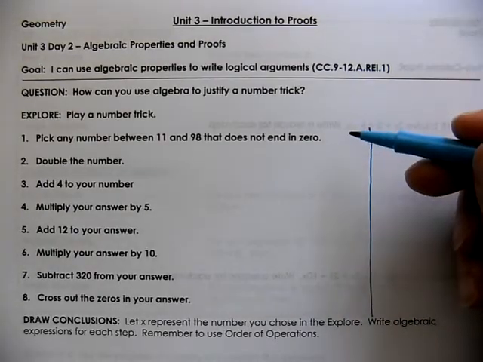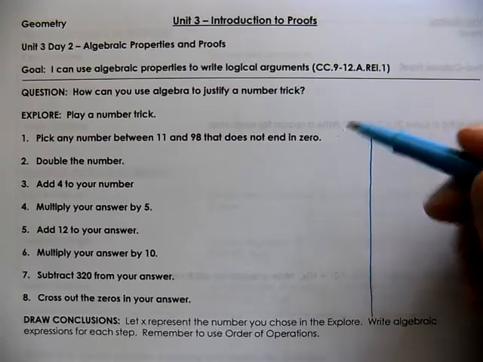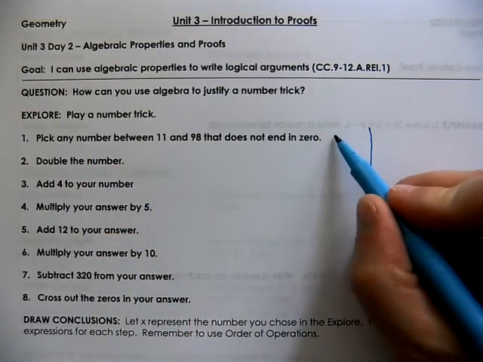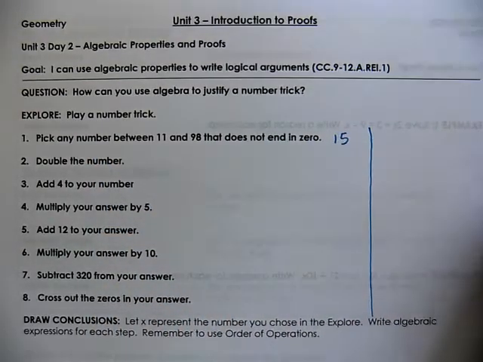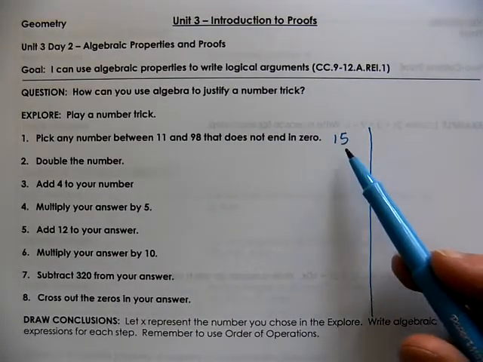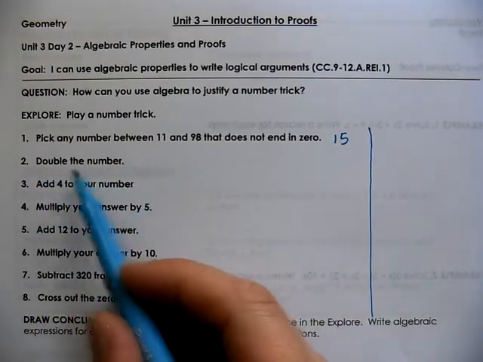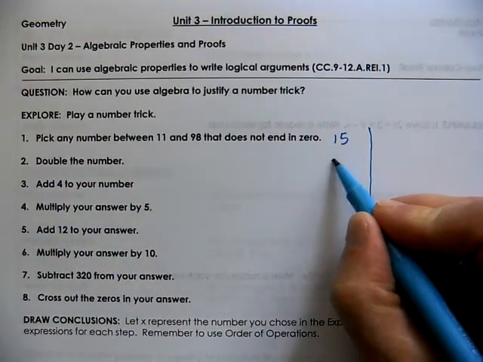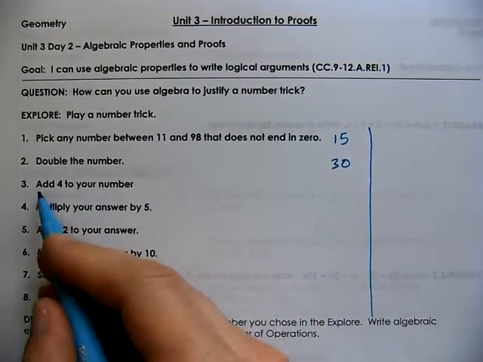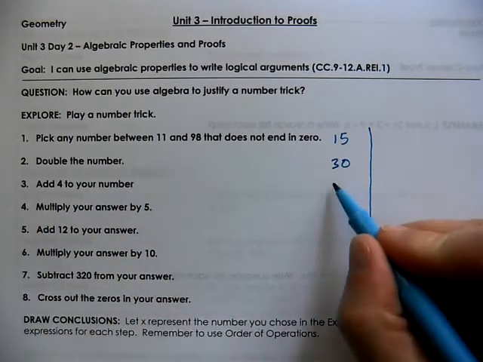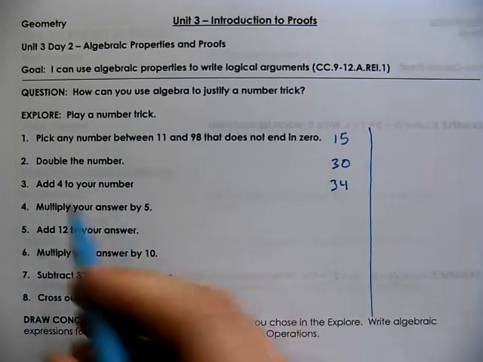So here, let's pick a number between 11 and 98. So let's pick 15. You could pick whatever number you want and do it differently, but I'll start with 15. Let's double that number. All right. So thinking about that, that means 2 times the number. So 2 times 15 gives us 30 by this point. Let's add 4 to the number. That brings us up to 34.